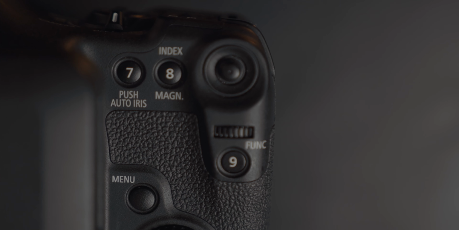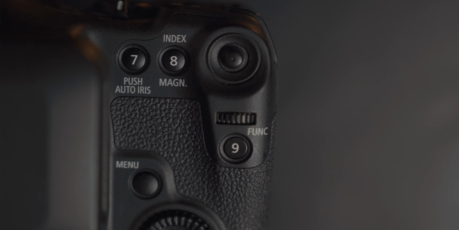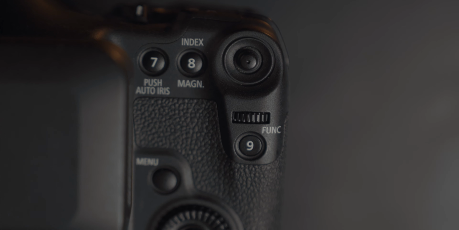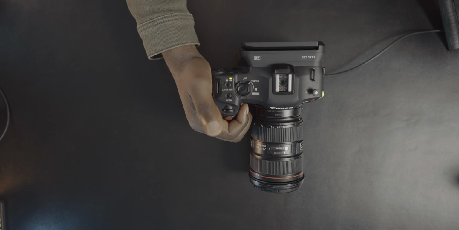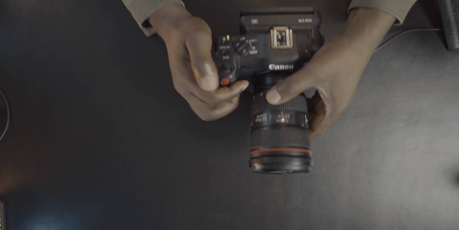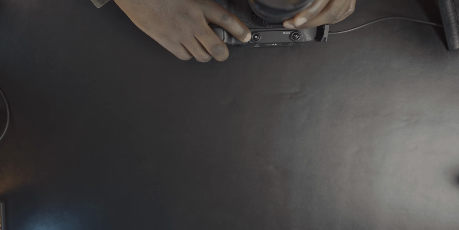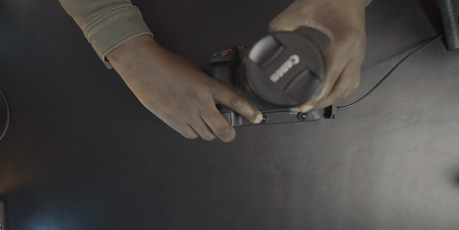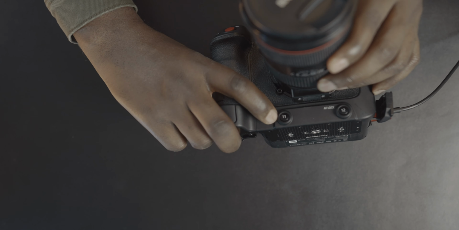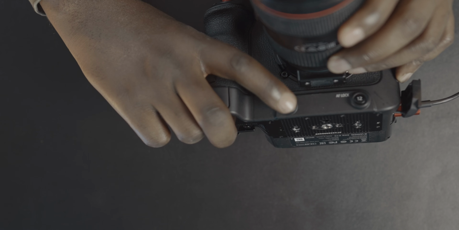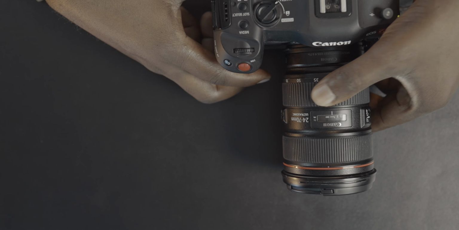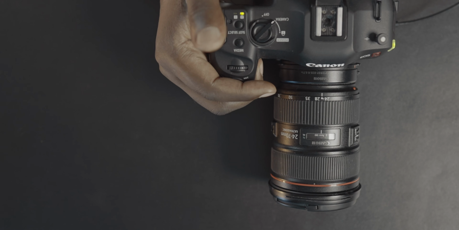We know the Canon C70 has 13 customizable buttons that you can set up however you like. I'm going to choose button number 11. You can see it's right here. That's the button 11 that we're going to set up as slow and fast.